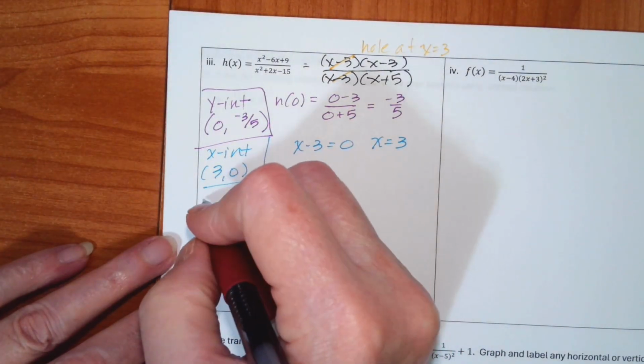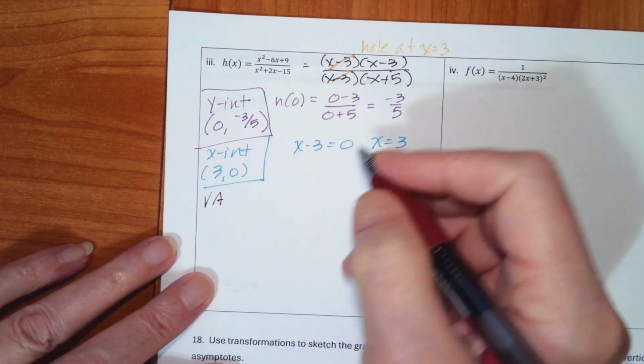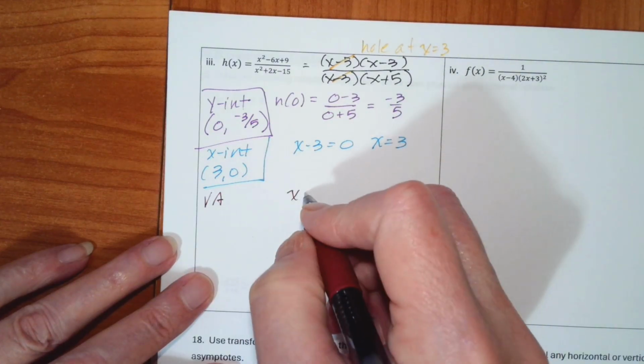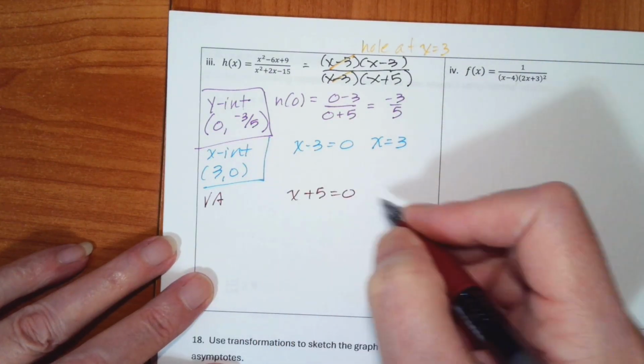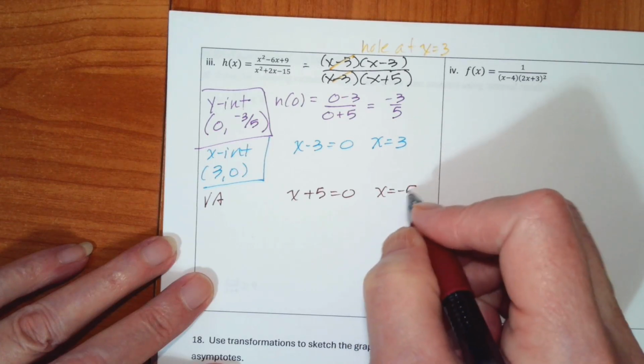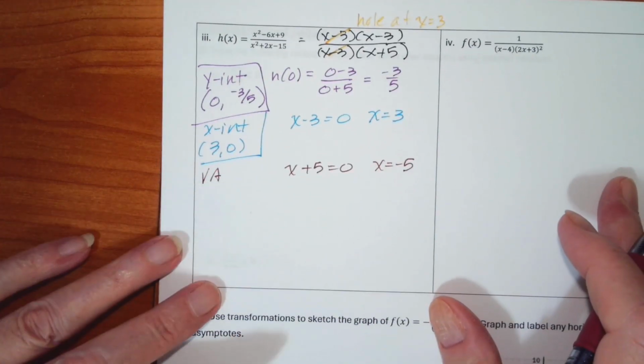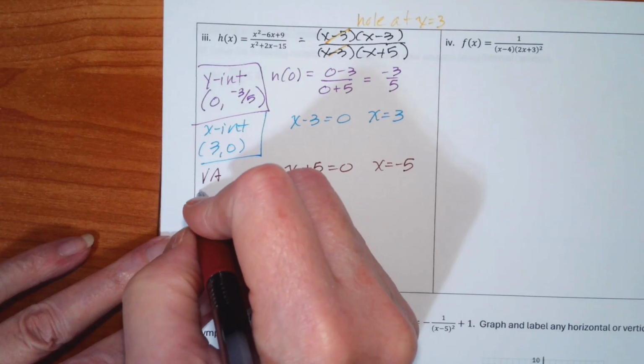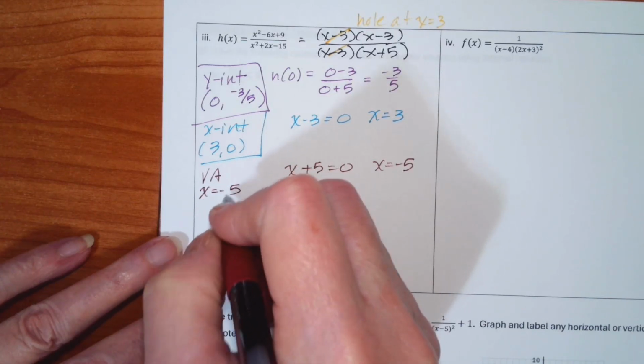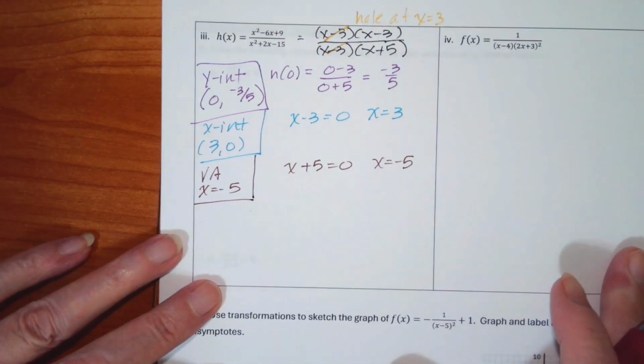Okay, so my vertical asymptote, I have x plus 5 equals 0, so x equals negative 5. And again, it is an equation of a vertical line.